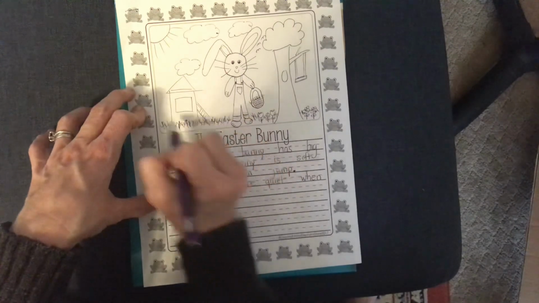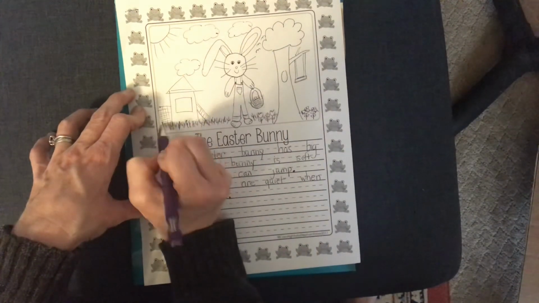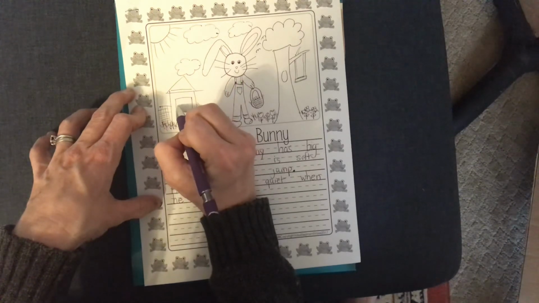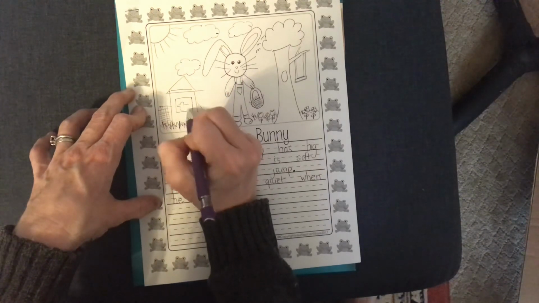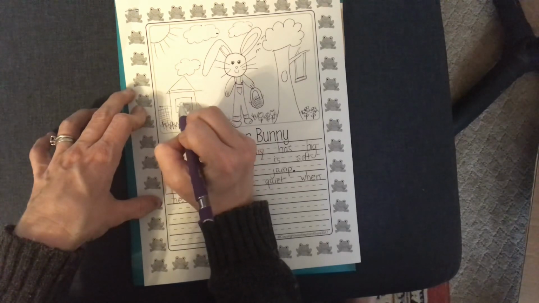And maybe he sees the chicken coop because I have a chicken coop in my backyard. And maybe there's a chicken just hanging out in the tree house.